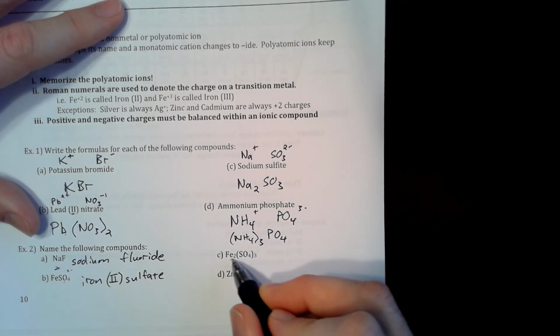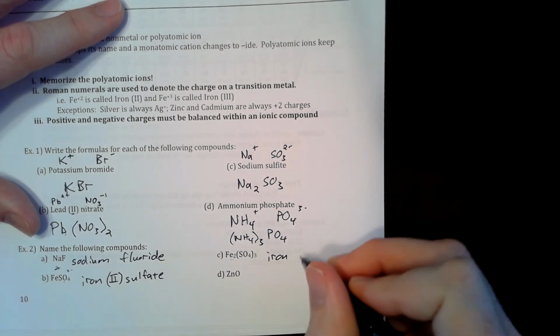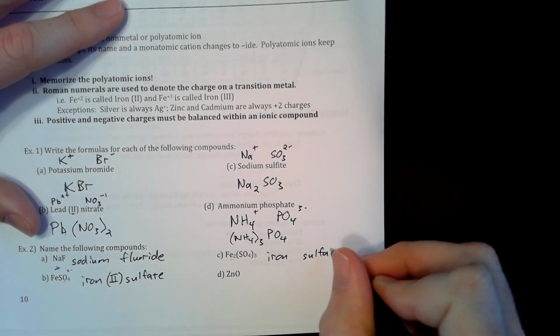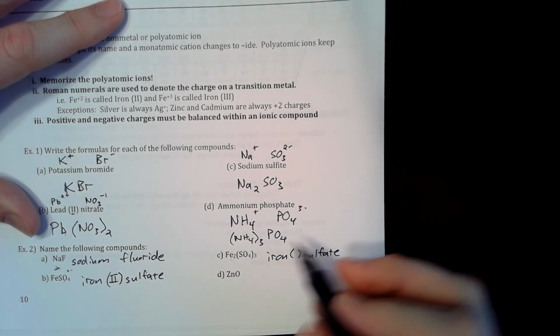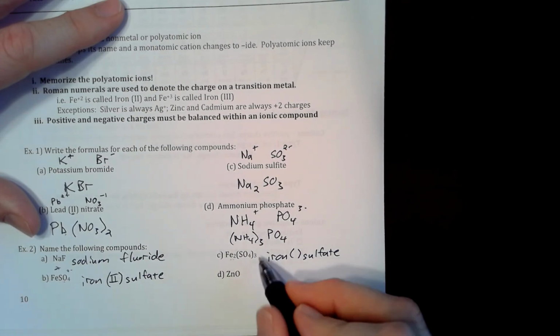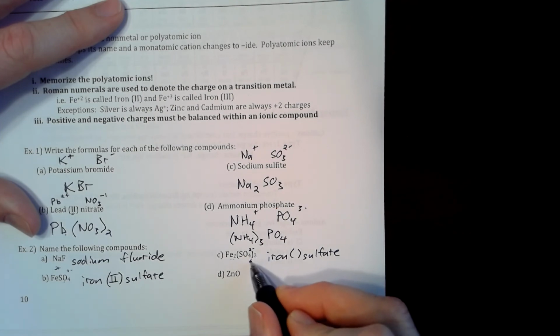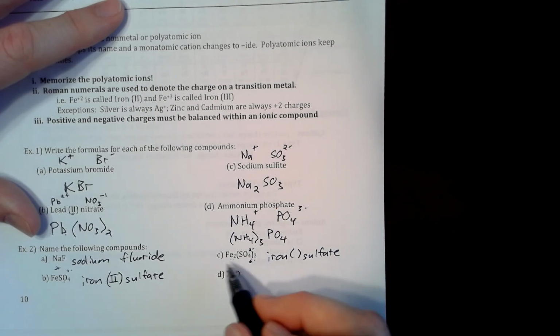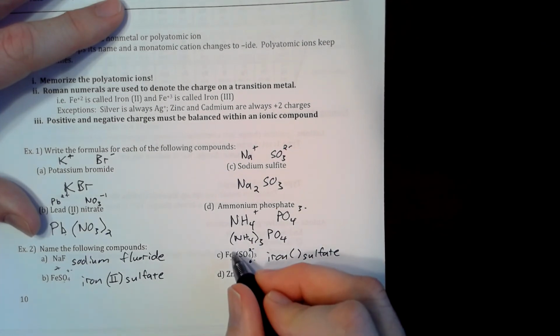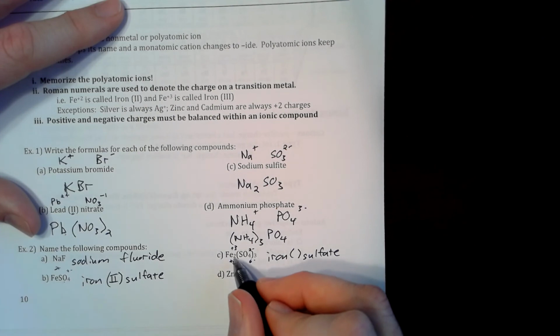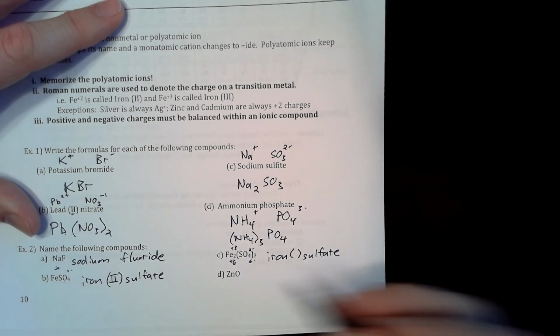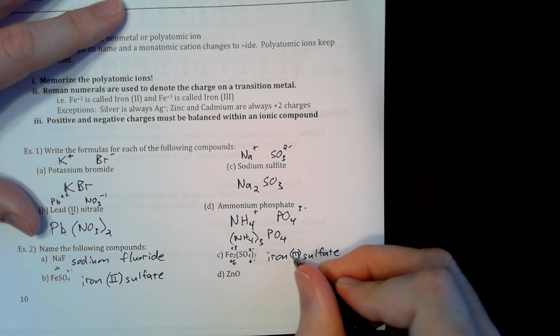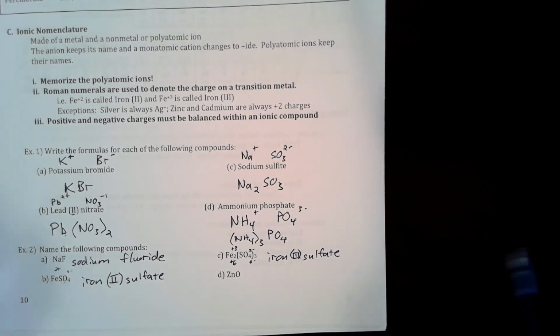Now this iron, that's iron sulfate again. But this sulfate was a 2 minus charge. There were 3 of them, so that makes a 6 minus charge in total, right? And then this iron was some charge. This one has to be a positive 6. So that must mean that it was a positive 3 because there were 2 of them right here. So that is iron 3 sulfate. Iron can be a 2 or a 3.